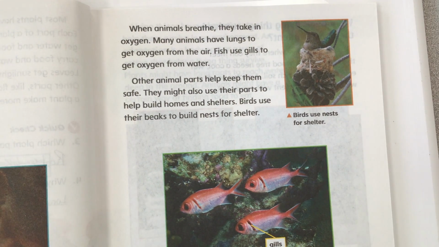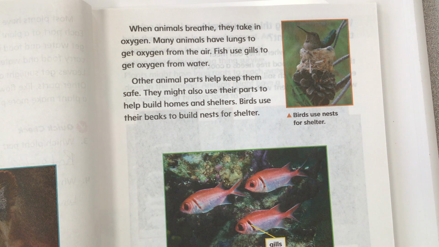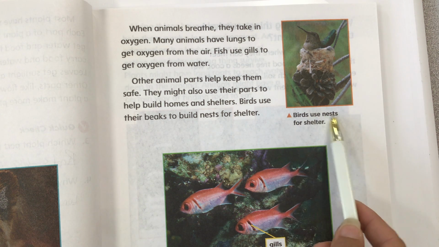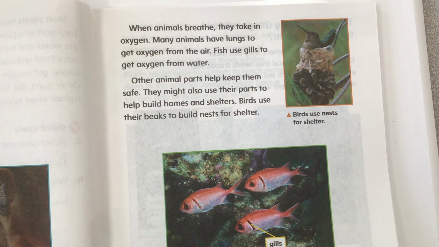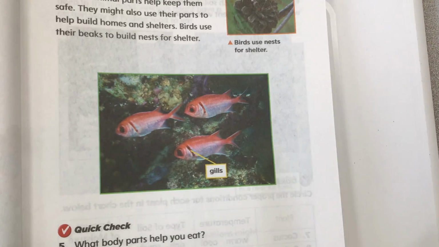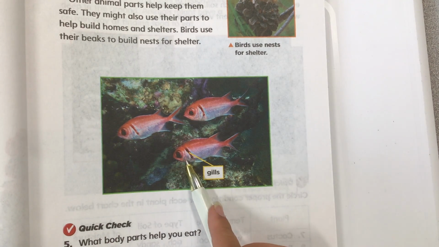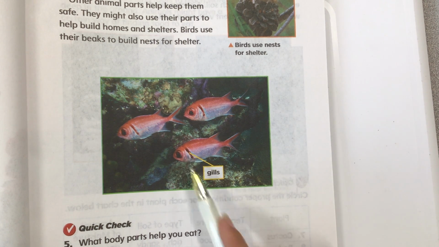When animals breathe, they take in oxygen. Many animals have lungs to get oxygen from the air. Fish use gills to get oxygen from the water. Other animal parts help keep them safe. They might also use their parts to help build homes and shelters. Birds use their beaks to build nests for shelter. And here it says, birds use nests for shelter. And then here it shows that a fish has gills. Remember, they use those gills to get oxygen from the water.